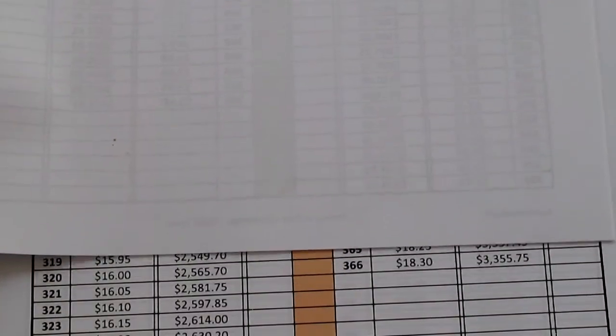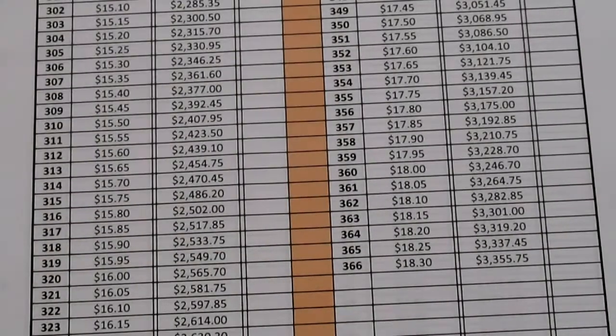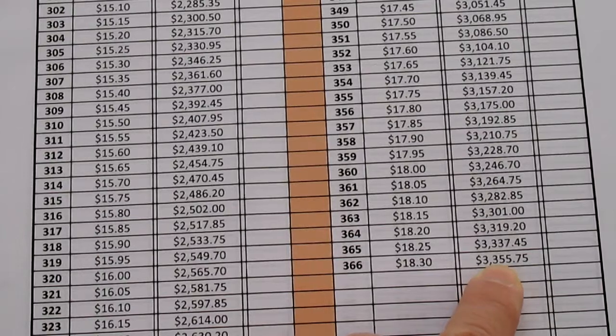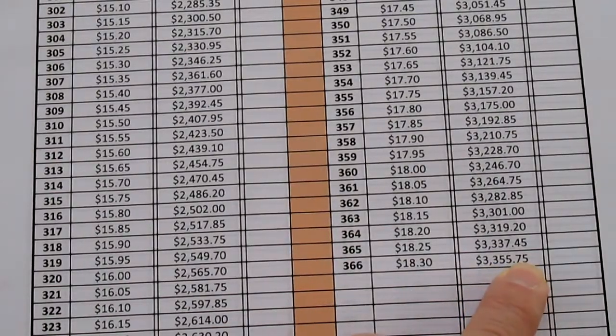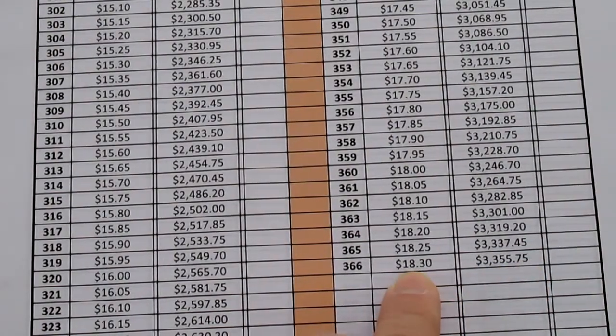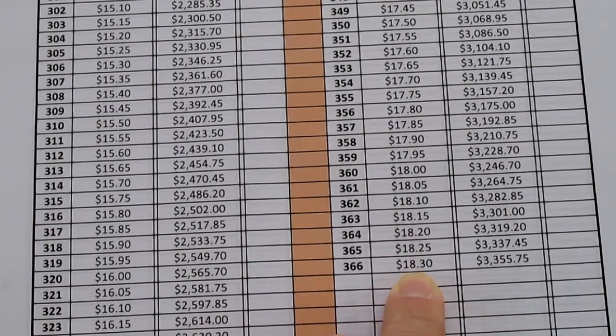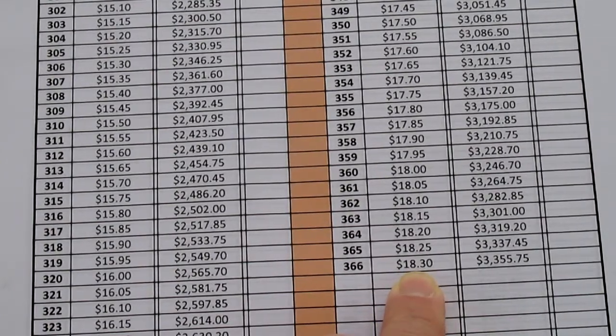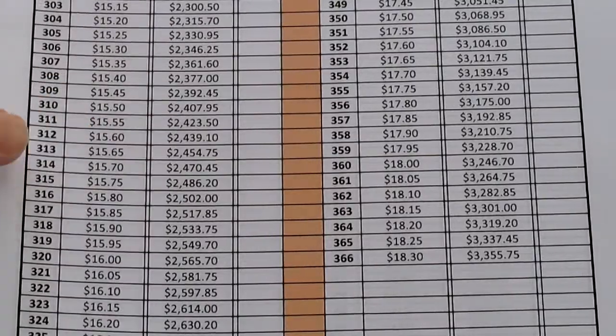But let me show you. Here we go with the big reveal for the nickel a day challenge. See how many of you guessed right. That is $3,355.75. The most you'll pay in a single day would be $18.30. Yes, that can definitely add up.